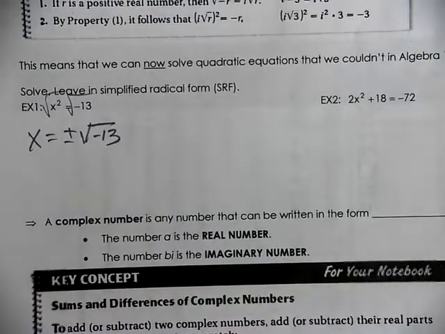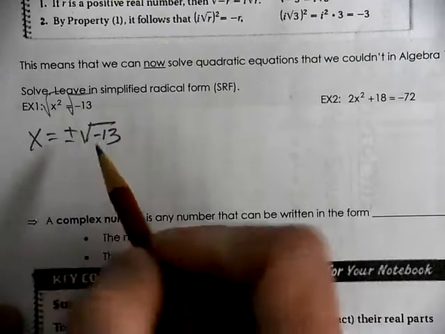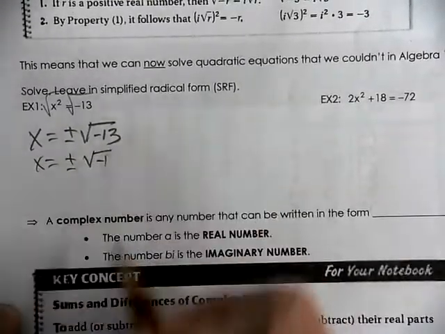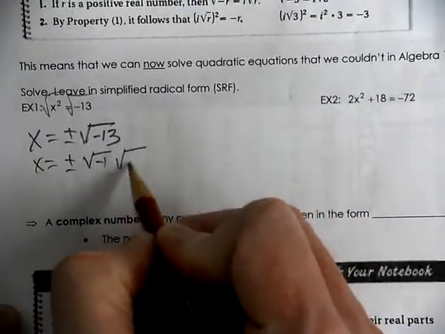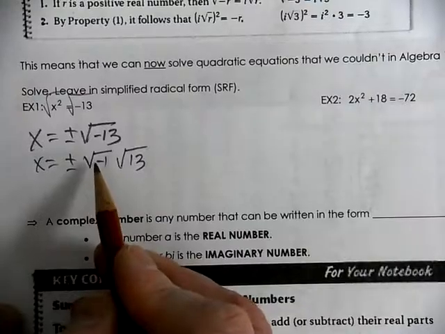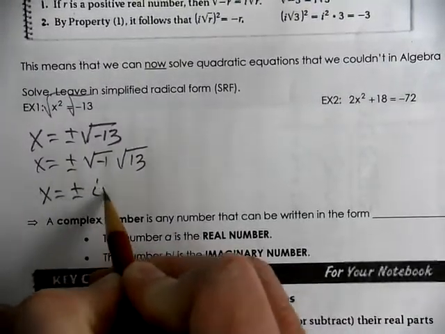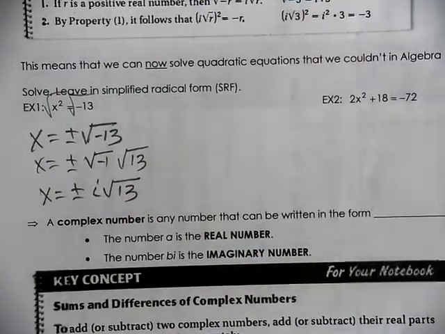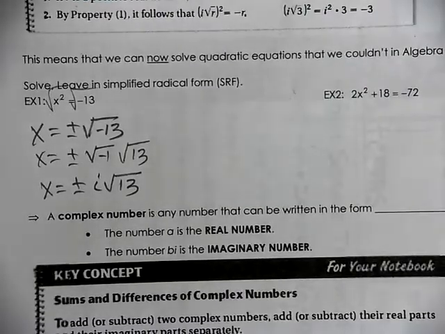Now, instead of saying that we can't do this problem and there are no real solutions, we're going to take our negative 1 times 13, and we're going to turn the square root of negative 1 into an i. So now we have plus or minus i root 13.